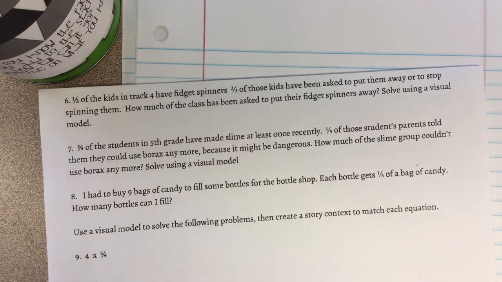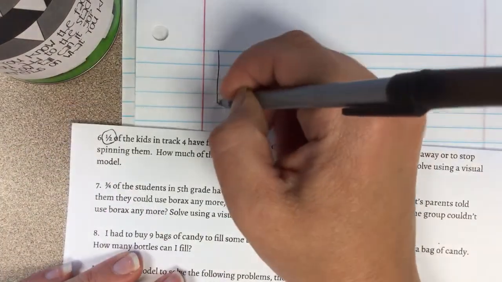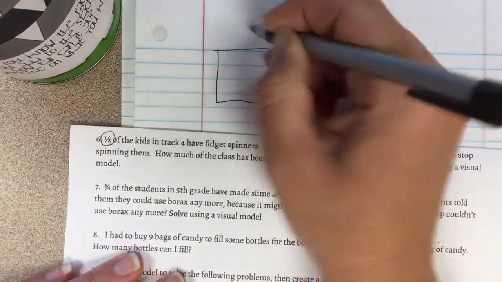So we're going to continue to go over the study guide. This is part 2. So I'm going to do the last 5. Half of the kids in track 4 have fidget spinners. I'm going to stop and draw a picture. So this is a box that represents track 4.